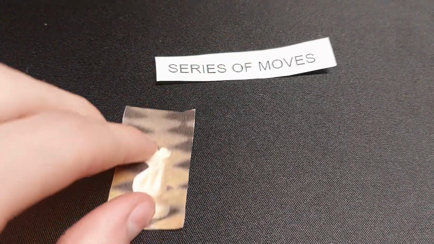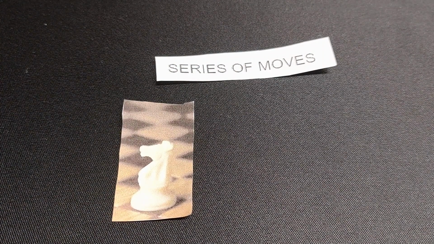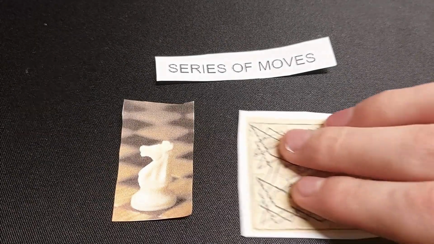Hello, now I'm going to talk about the Knight's Tour. The Knight's Tour is a game which consists of making a series of moves with the knight, with the aim that the knight passes through all the squares of the board only once, like we can see in this drawing. Now, let's talk about the history of this game.